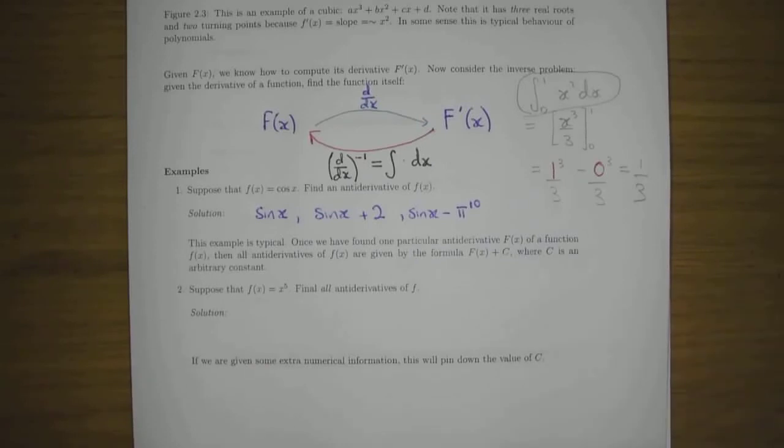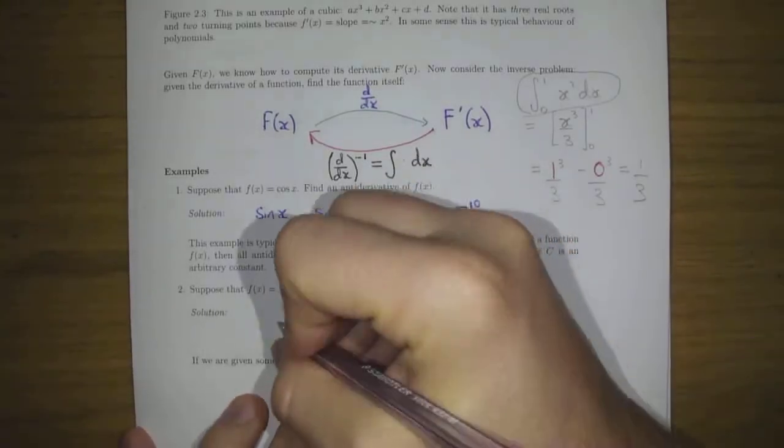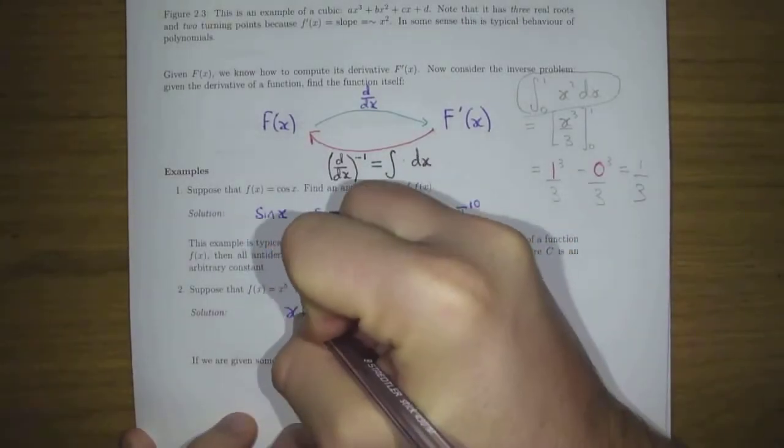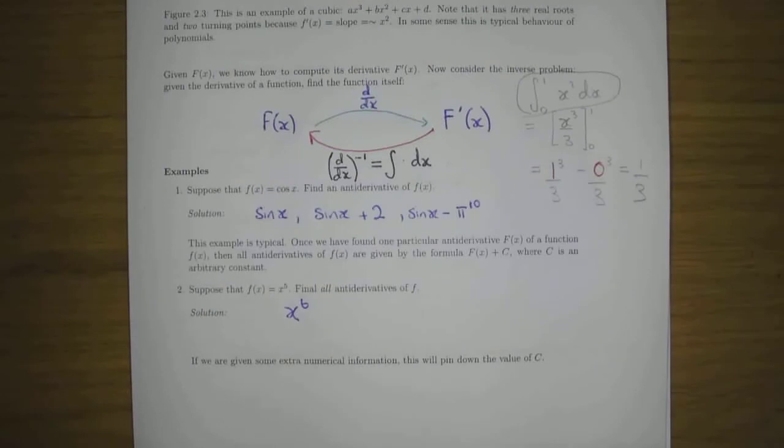Now we could just go to the tables here, but we don't have to do that necessarily. Let's just figure it out. So think about what you would have to differentiate to get x to the 5. Well, because when you differentiate you lower the power, it will have to have been higher. So think about x to the 6. Now let's differentiate x to the 6. You get 6x to the 5.